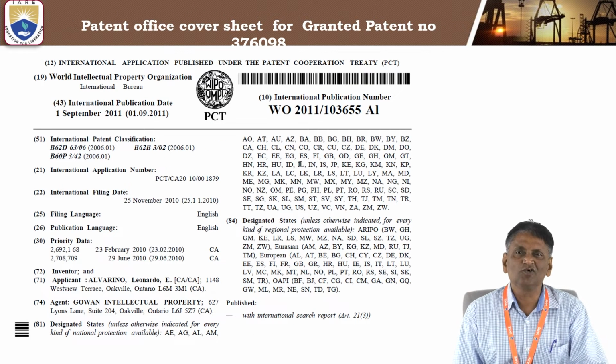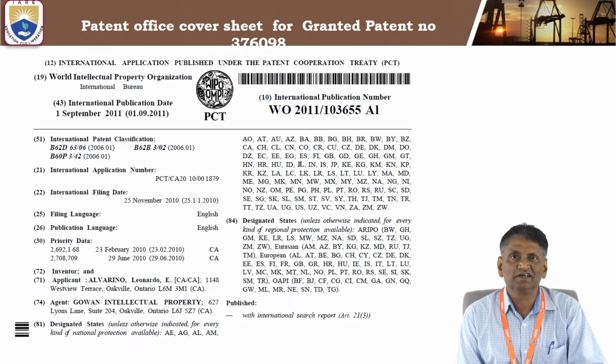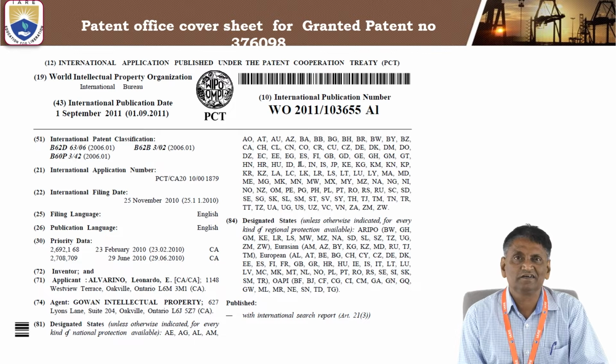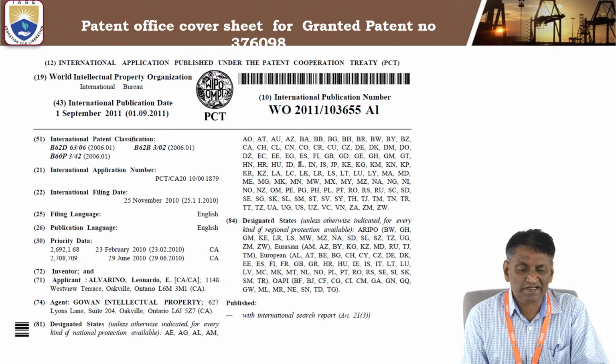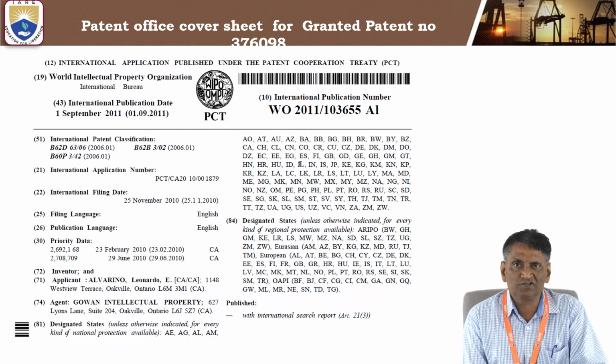This is interesting to note: this is a covering letter added when they completed the patent and granted it. This is the first sheet put onto the patent. The specification, drawings, everything is what the inventor has given, but the first sheet is prepared by the patent office. You see the specification title. It shows PCT, meaning Patent Cooperation Treaty.